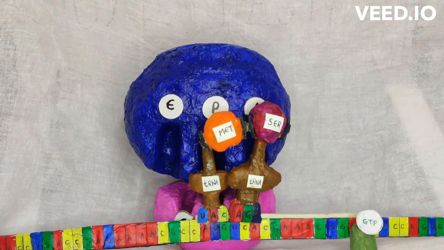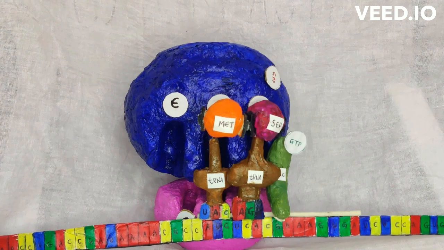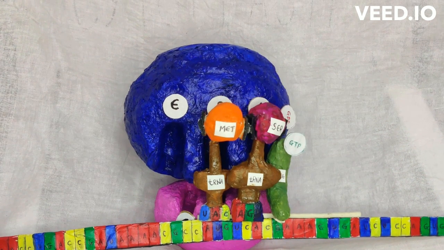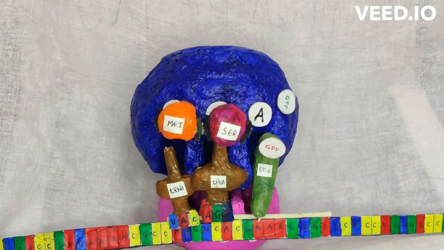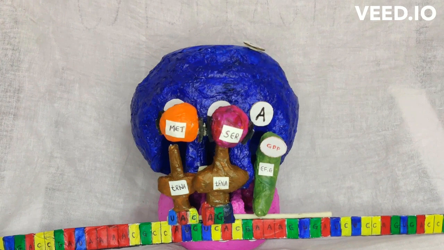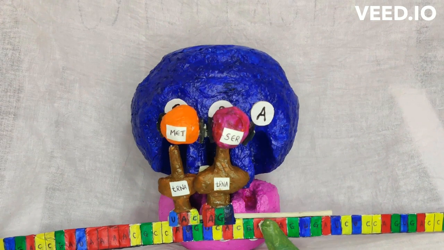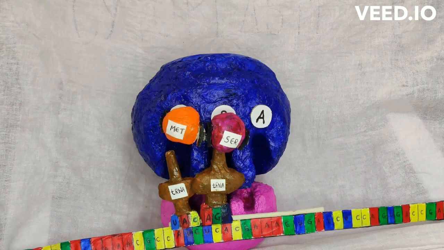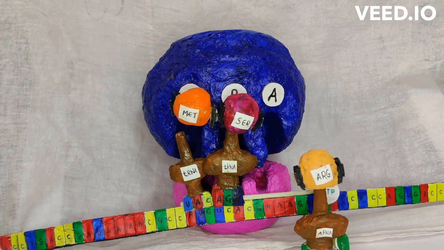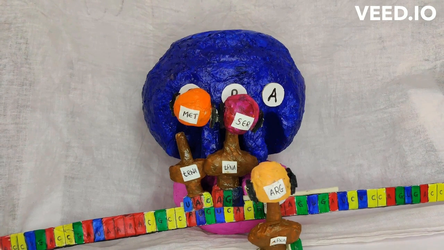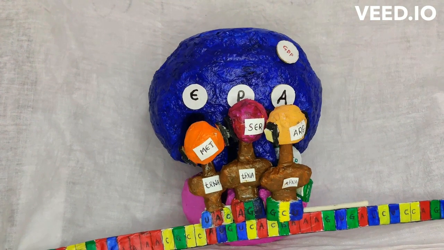GTP-bound EF-G helps in the translocation. As it binds to the ribosome, the GTP is hydrolyzed to GDP, and as a result of this conformational change, the tRNA on the A site carrying two amino acids shifts to the P site. The elongation of translation continues in this manner until the stop codons are reached.